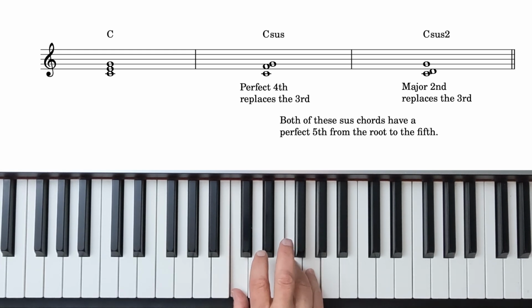So, sus4, sus2. Both of these sus chords have a perfect fifth from the root to the fifth.